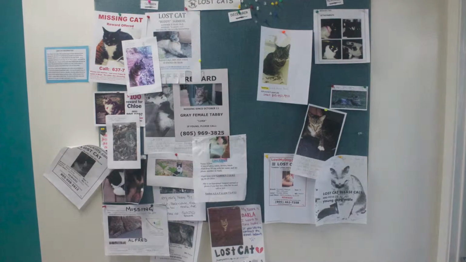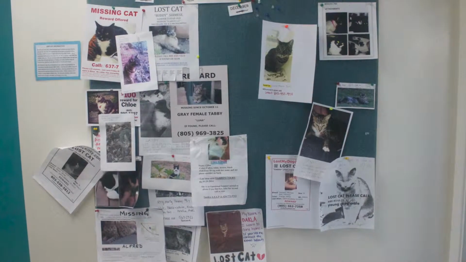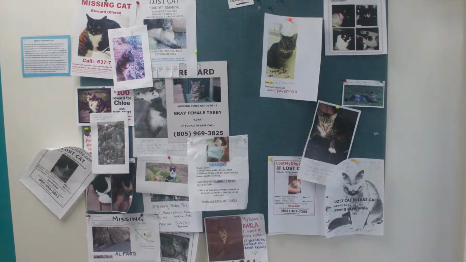It's sad to see how many missing cats there are. I never knew until I started working here that there were so many missing cats in just our small community alone.